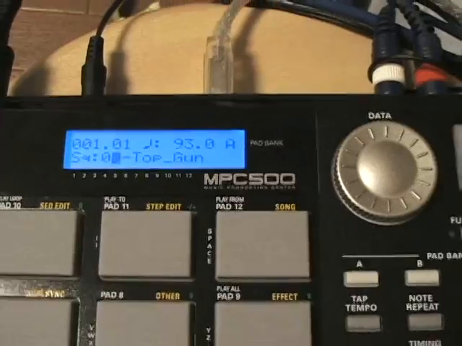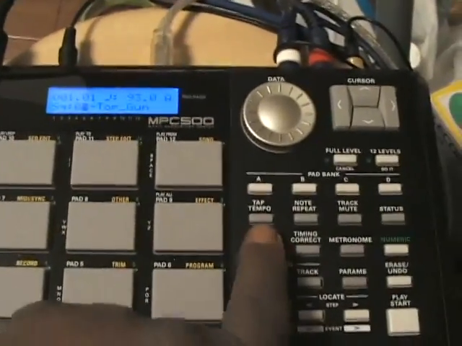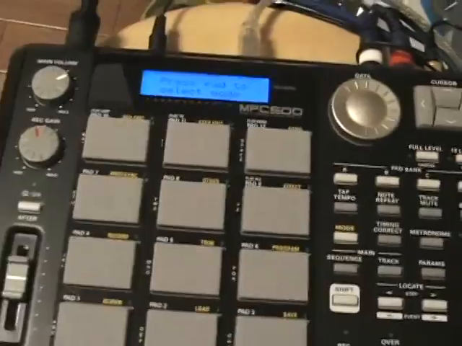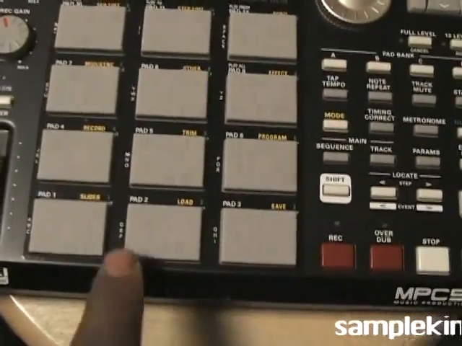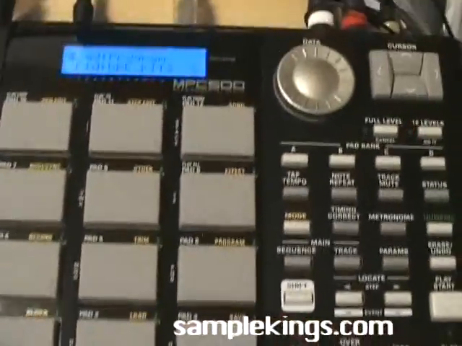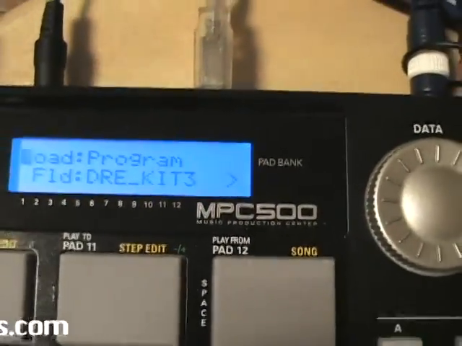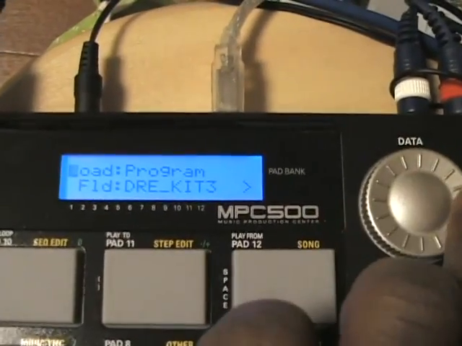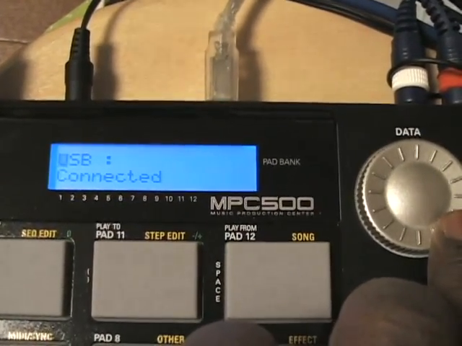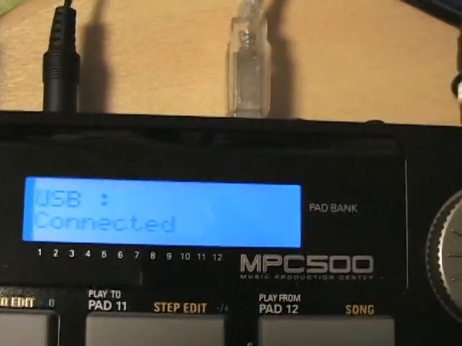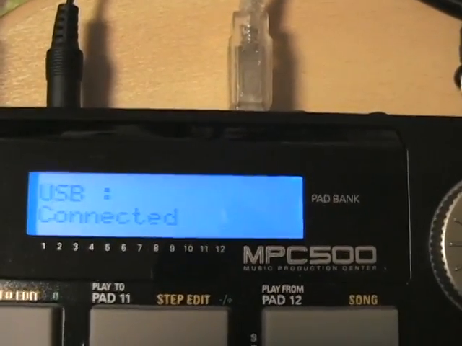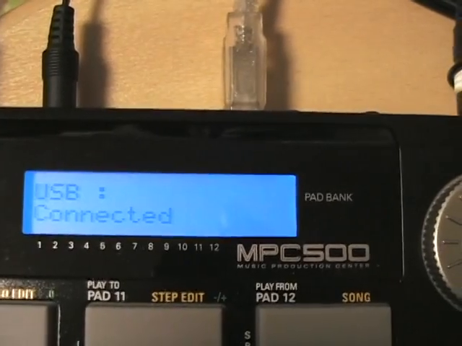Okay, now first we need to press the mode button. Press our mode button first. And then we're going to press our pad number 2 right there for load. So you can see right there, that's our load pad. Alright? Now I'm going to turn my data wheel. It says USB, now it says connected. See that? USB connected. That means our cable's in and it's recognized by the computer. And my MPC is recognized. We recognize this file right here.